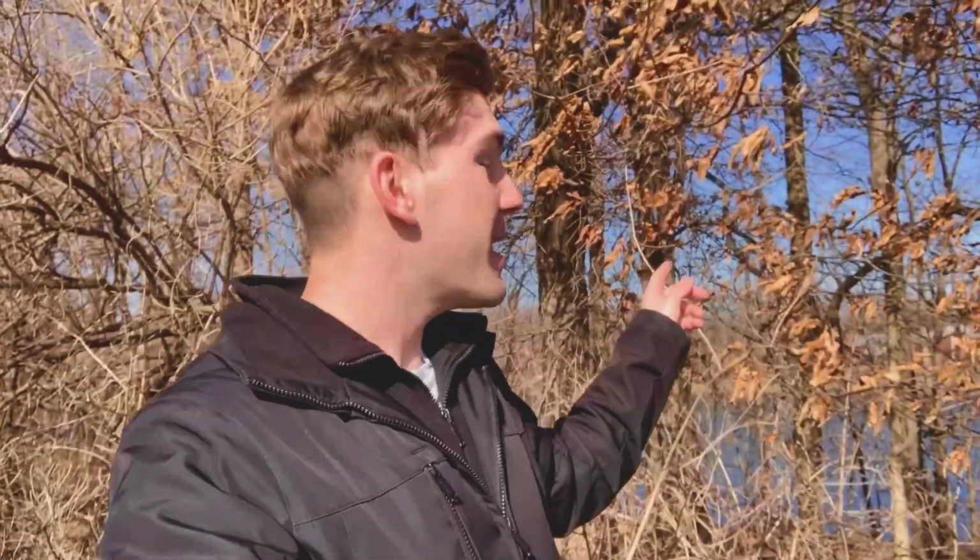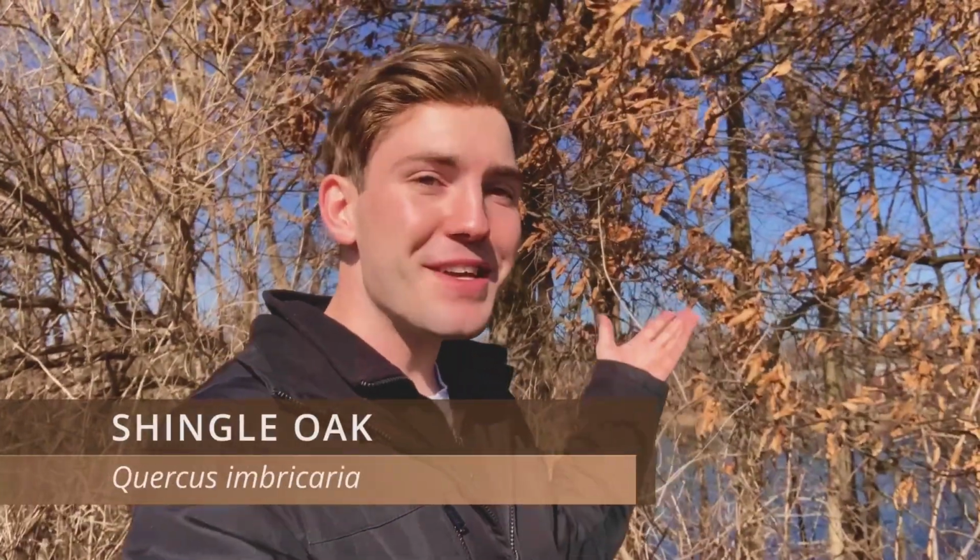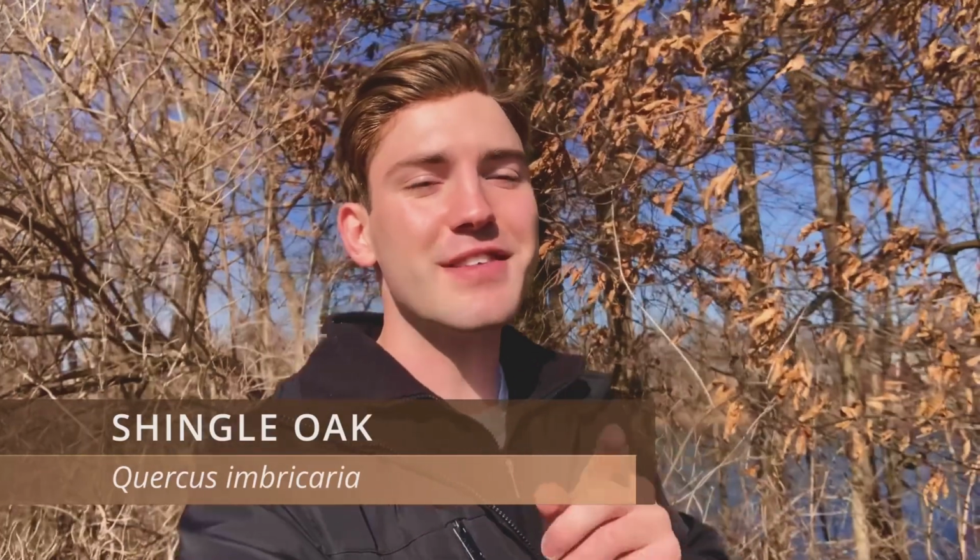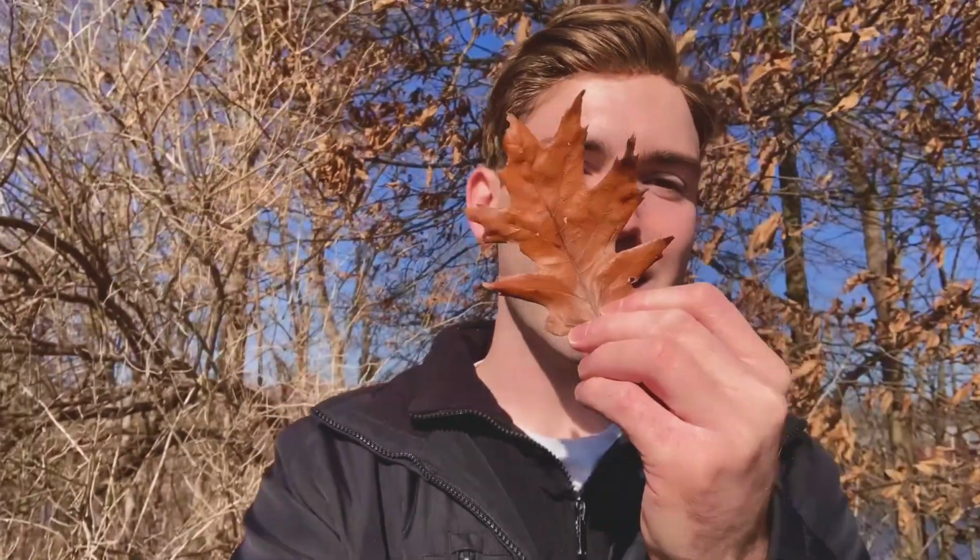Now, this tree back here is a shingle oak, and it's pretty good at retaining its leaves, and that's awesome news for us because shingle oaks have pretty distinctive leaves amongst oaks. Now, let me show you what its leaf looks like. Its leaf is single-lobed, so it looks like an oval or an egg shape. And typically, oak trees are lobed, and they're separated into about 5 or 9 lobes, so it looks sort of like this. All right, so pretty different from a shingle oak leaf.